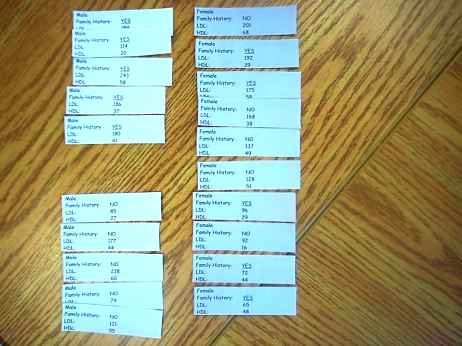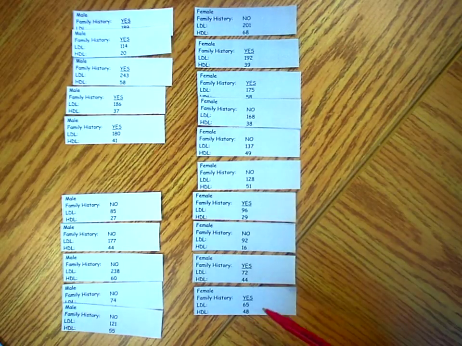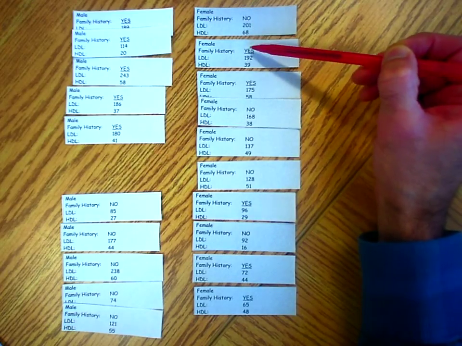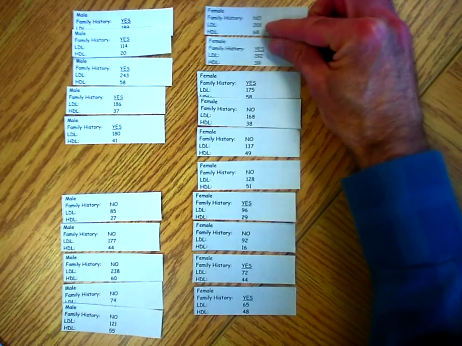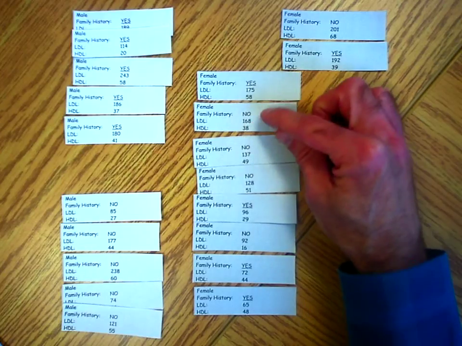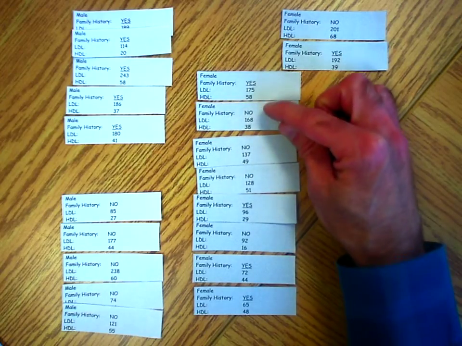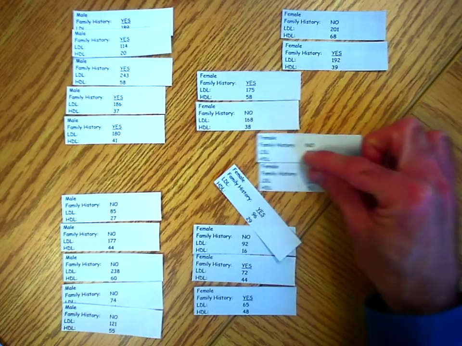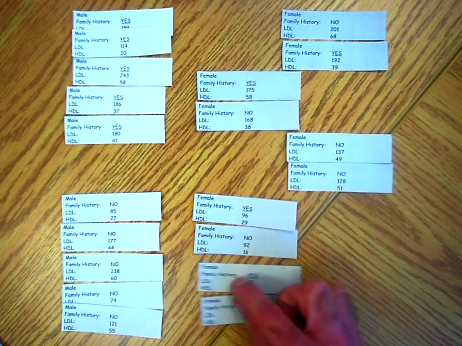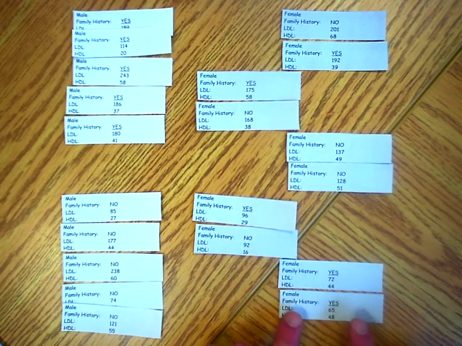So this time, I'm looking at just the females. But there are two treatments. So the other strategy that I could do here is to make blocks of size 2. So notice these first two individuals are both female and they both have LDLs that are close to one another, 201 and 192. So maybe I make them a block of size 2. These individuals have LDLs of 175 and 168. They're pretty close, block of size 2. Here's a 137 and a 128. They're close. A 96 and a 92. They're close. And these are also close, a 72 and a 65.